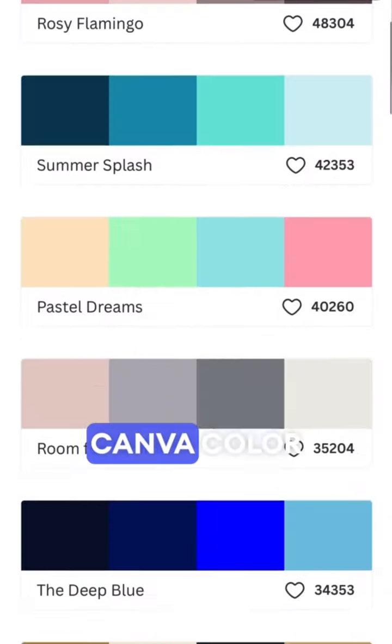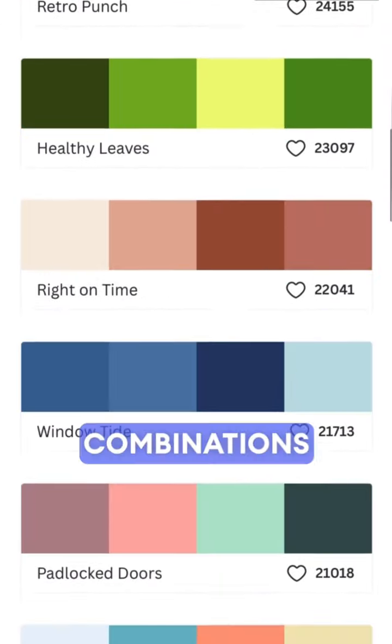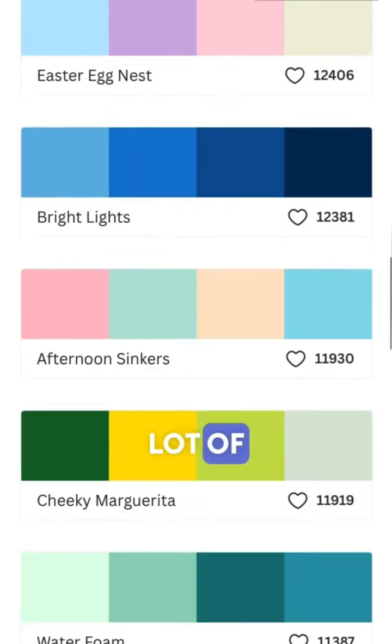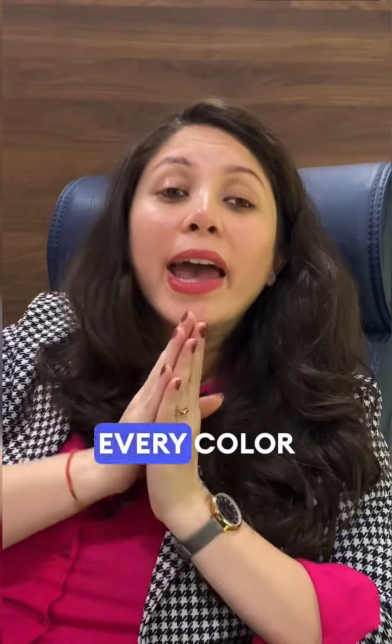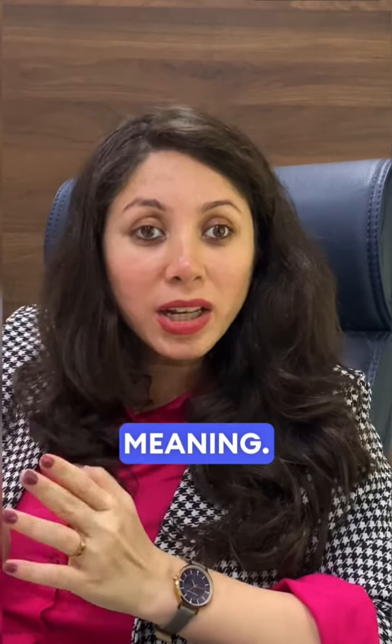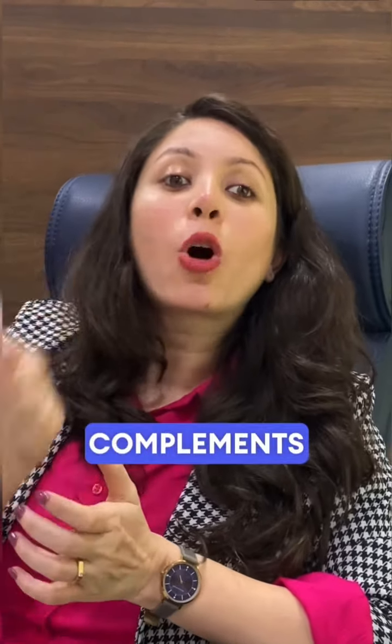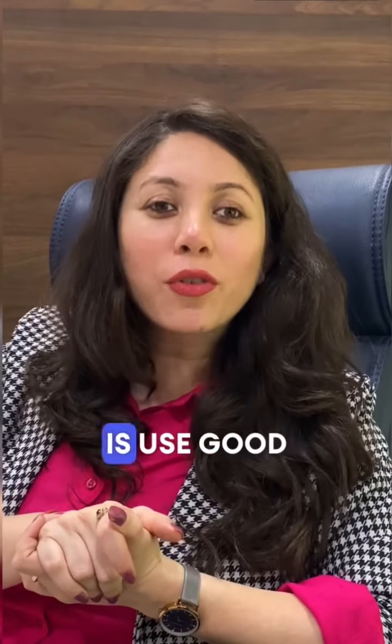Canva. In fact, the Canva color palette will give you 3 other combinations that you want, and there are a lot of options to explore. You can go through it before you choose your color palette. As already shared, every color carries a different meaning. You can Google, research a little, and identify the color that complements your purpose with the presentation and use them in your PPT.